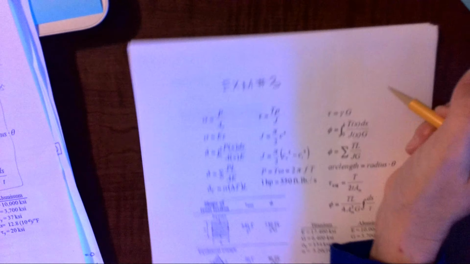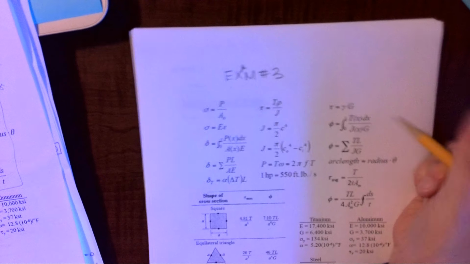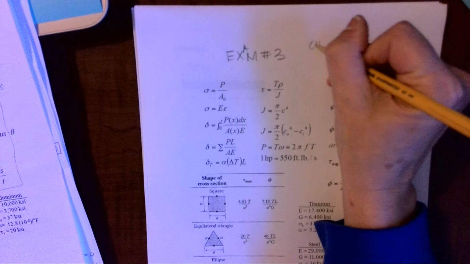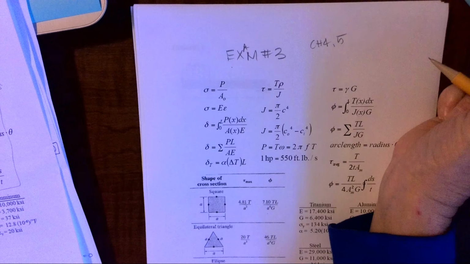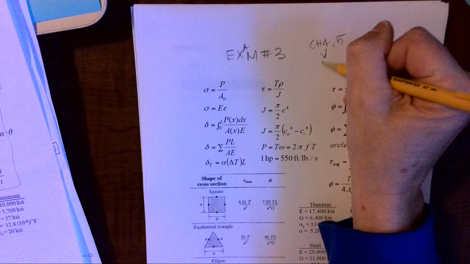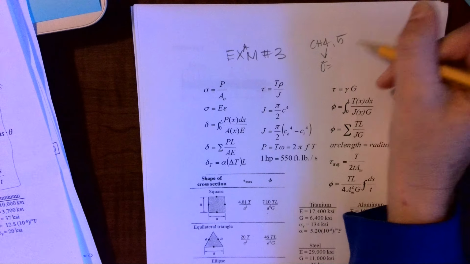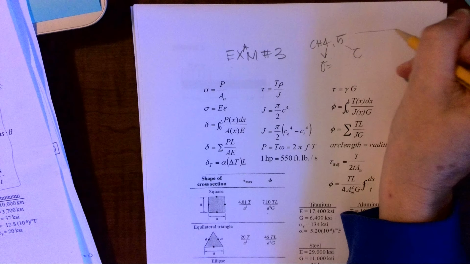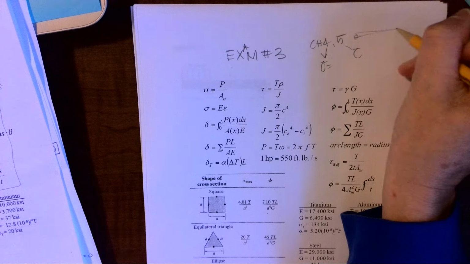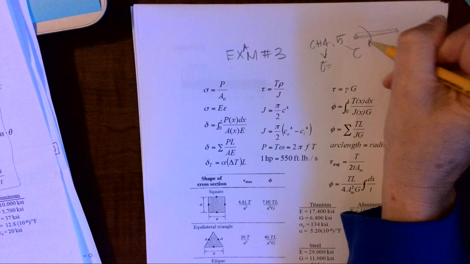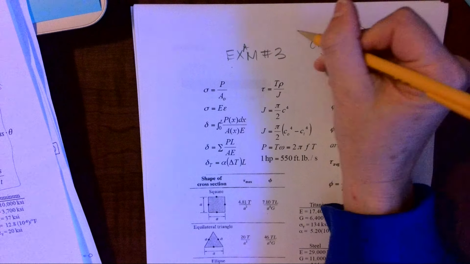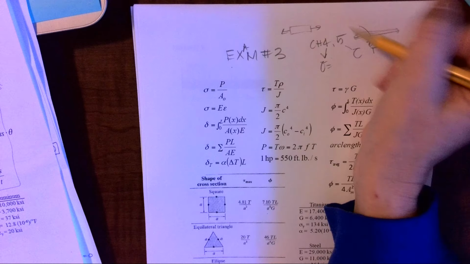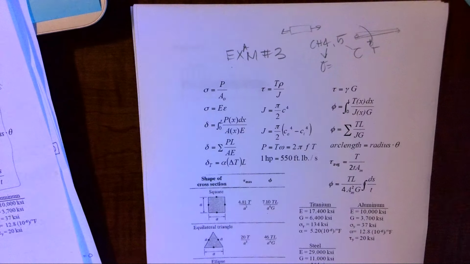I can't even spell, exam number 3. And it covers chapter 4 and chapter 5. Chapter 4 is normal stress. Chapter 5 is shear stress from torsion. So chapter 5 is going to deal with torques, and chapter 4 is basically like our rubber band where we are applying either tension or compression. So that's where we are at this point.